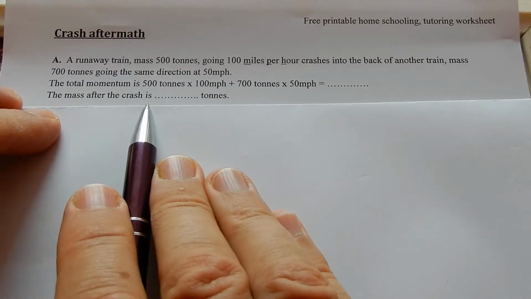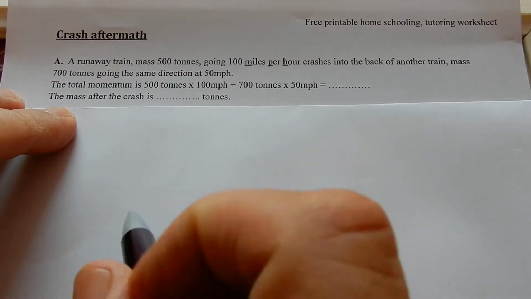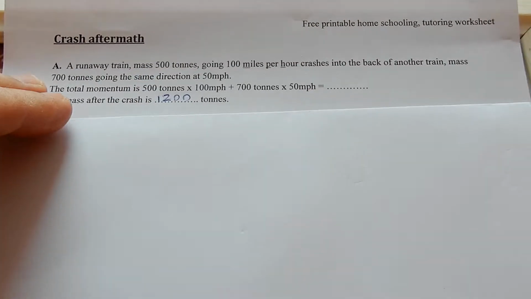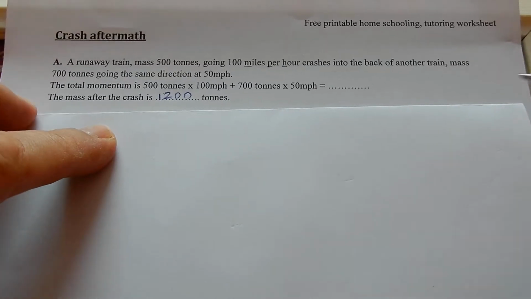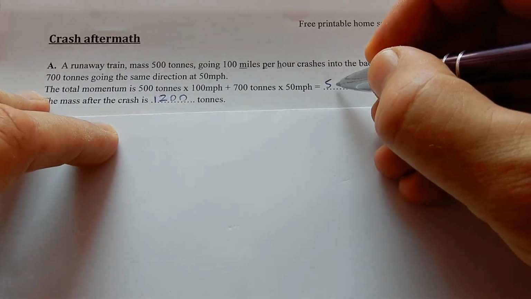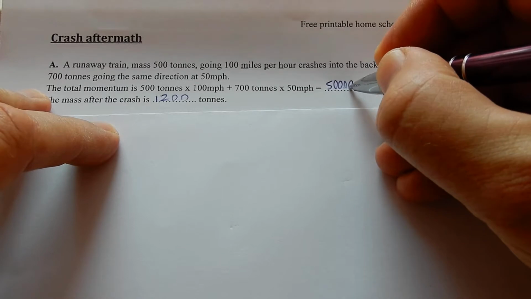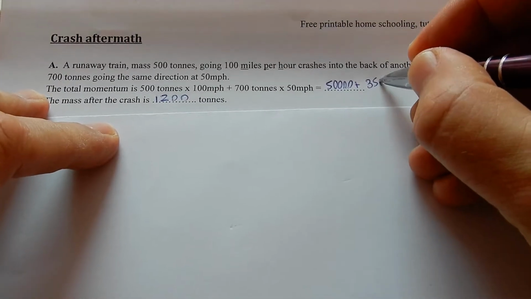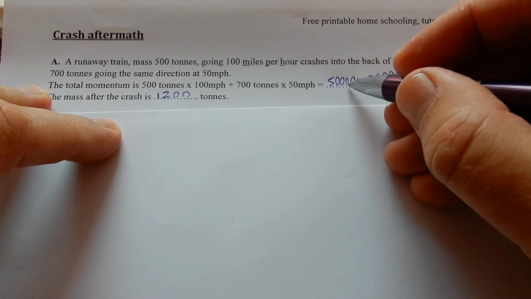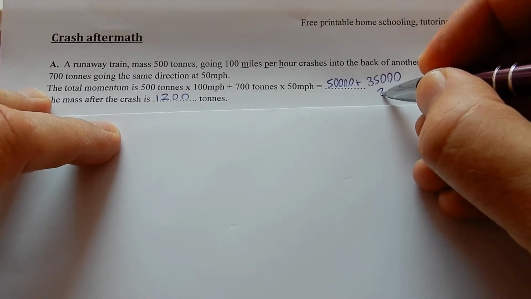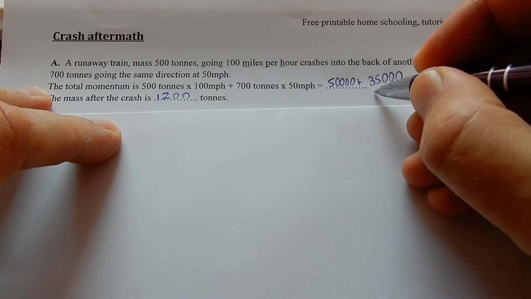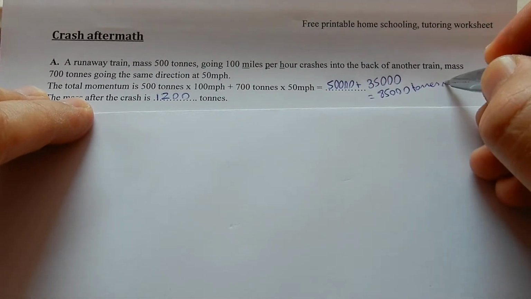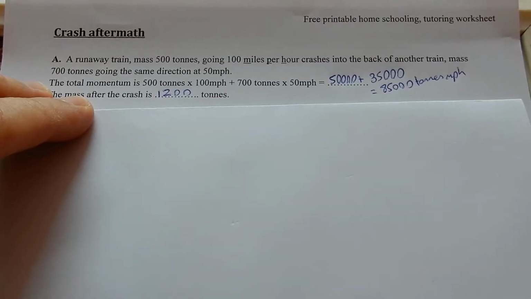Mass after the crash: 500 plus 700 is 1,200. Okay, so this is 5 with 4 noughts. Plus 7 times 5 is 35 with 3 noughts. So that's 85,000 ton miles per hour. Whoa! Okay, I did that one in my head.